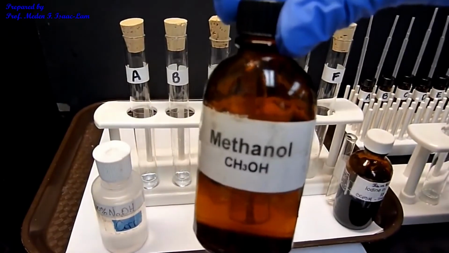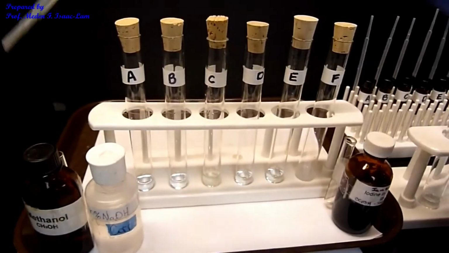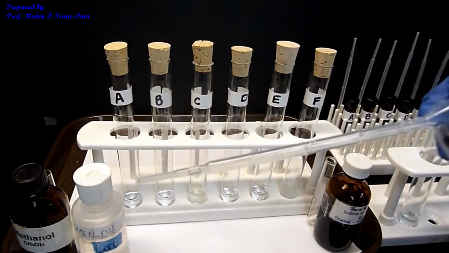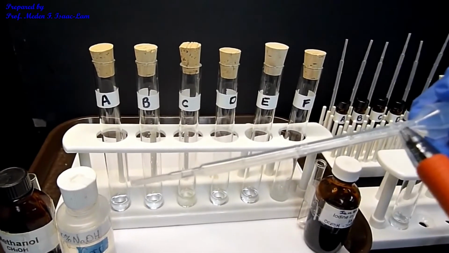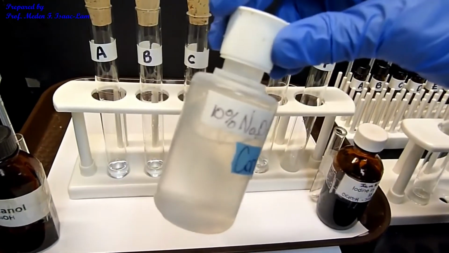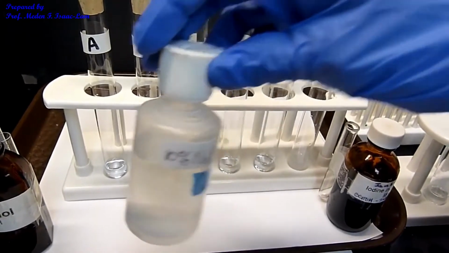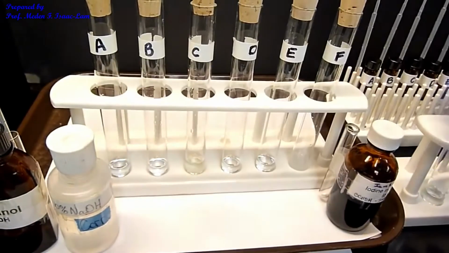So methanol, I put 20 drops or 1 ml using the calibrated pipette. So this is 1 ml. I also added 1 ml of sodium hydroxide. So 10% of sodium hydroxide, because it has to be in basic solution.